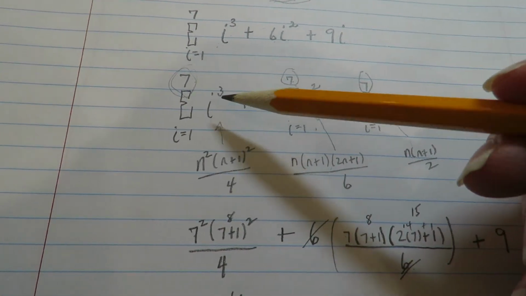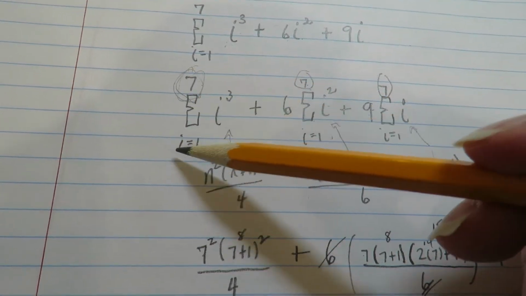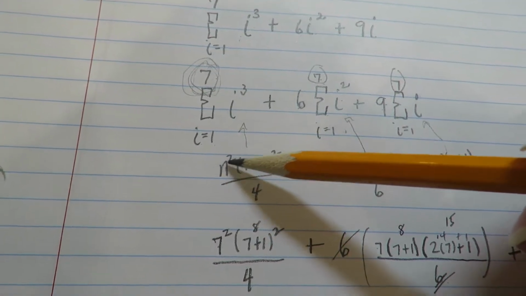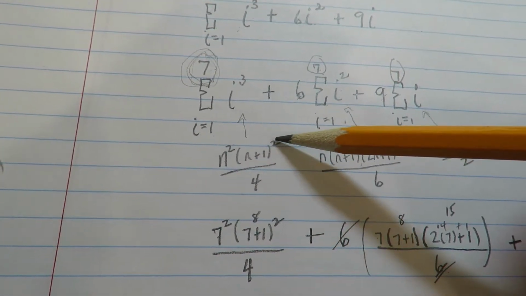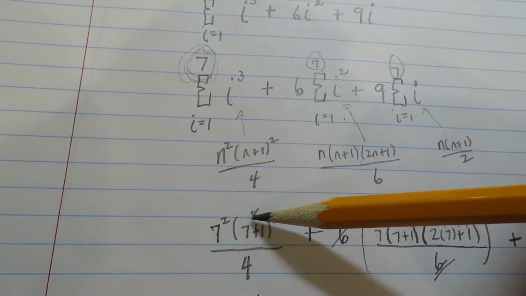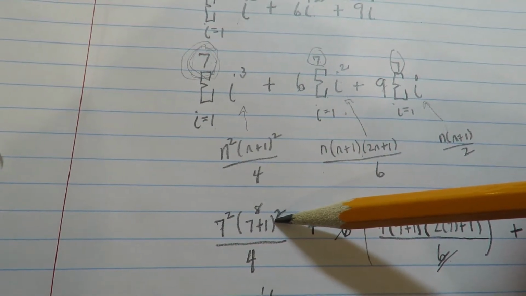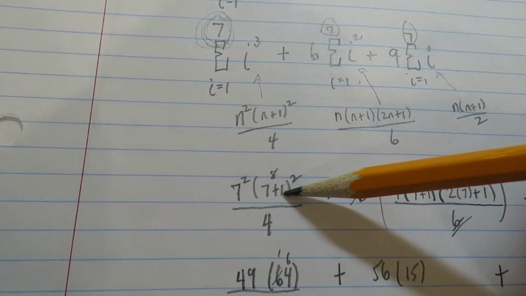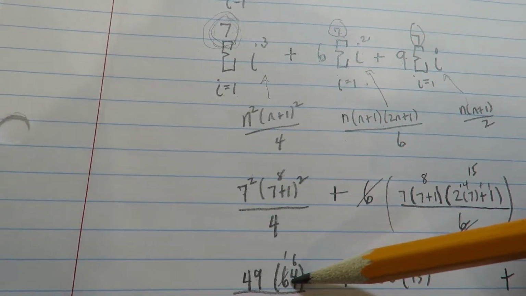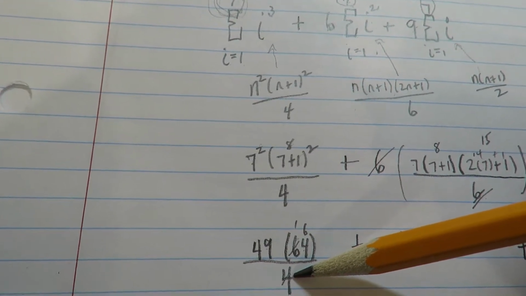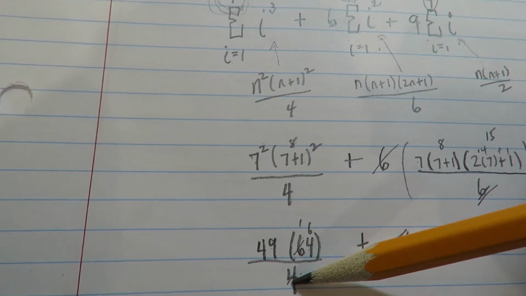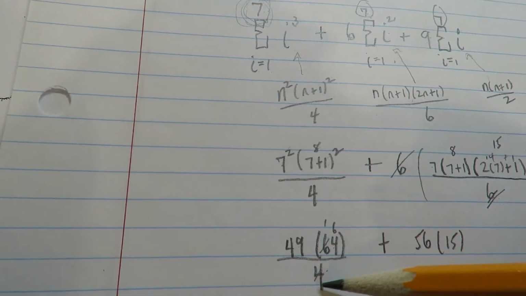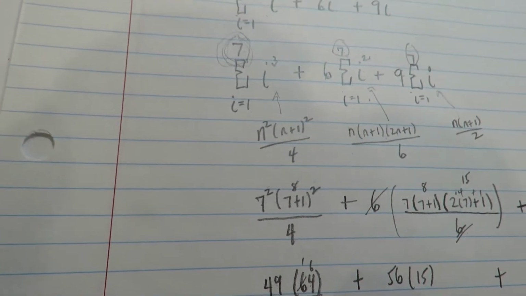Alright, so then you got to remember the number here goes from I is 1 to n. So this is n, and you got to plug that in the formula. So 7 squared, 7 plus 1 squared, right? And so this is me plugging this in the formula. So 7 squared is 49. 7 plus 1 is 8. 8 squared is 64 all over 4. And then I decided to do 16 divided by 4.